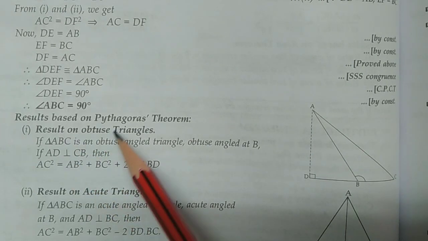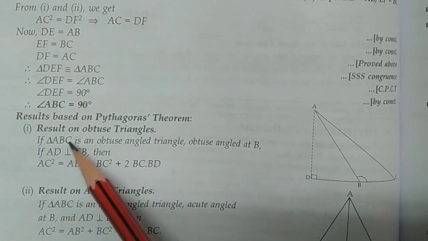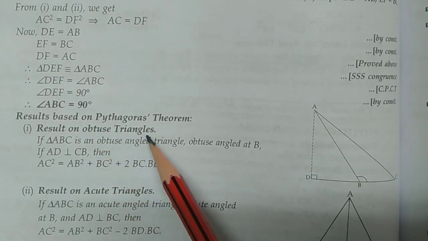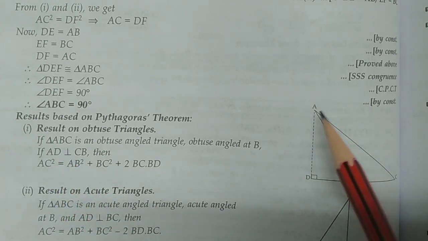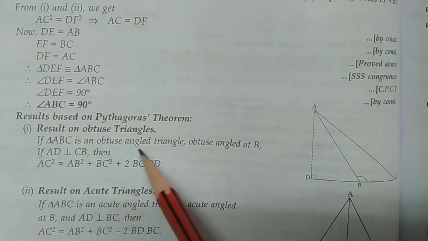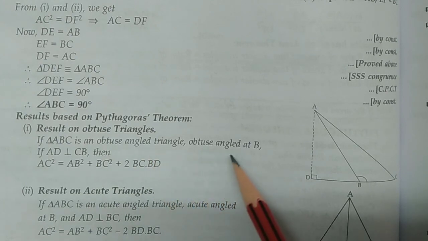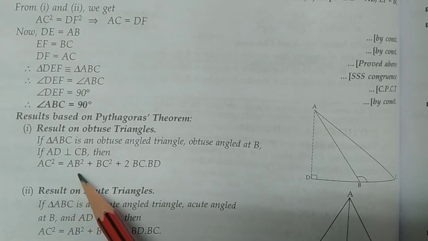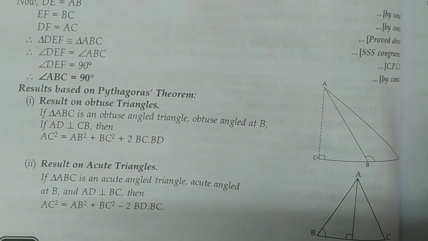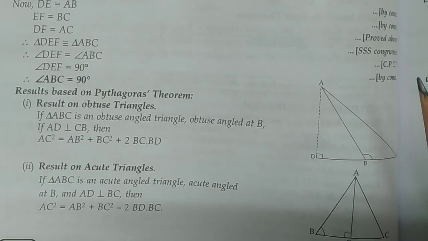Now results based on Pythagoras theorem. One is the result on obtuse triangles. If triangle ABC is an obtuse angled triangle, obtuse angled at B, and AD is perpendicular to CB produced, then AC square equals AB square plus BC square plus 2 BC times BD. It's given here. Second is the result on acute triangles. Now we are coming to the result on acute triangles, you can see here properly.